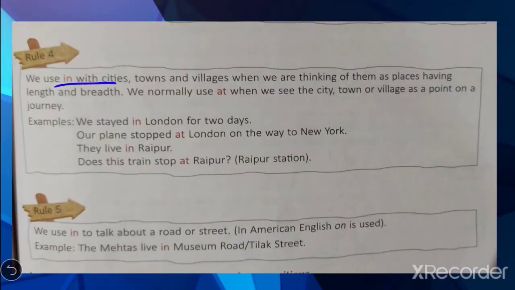We use in with cities, towns and villages when we are thinking of them as places having length and breadth. We normally use at when we see the city, town or village as a point on a journey. Yes, here we have to use in for cities, towns and villages when we are thinking of them as one particular place having some length and breadth. But normally we use at when we see it as a point on a journey. Now look at the example.